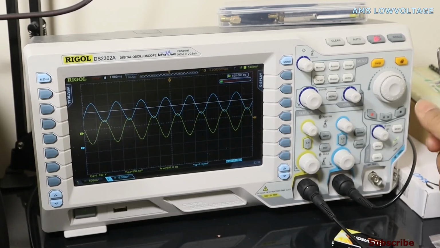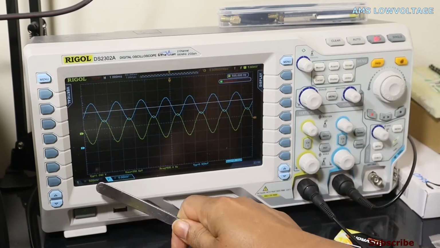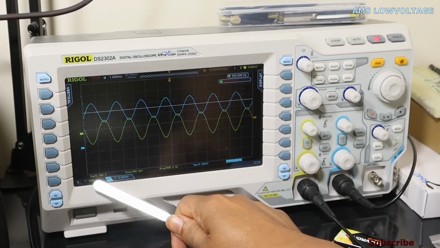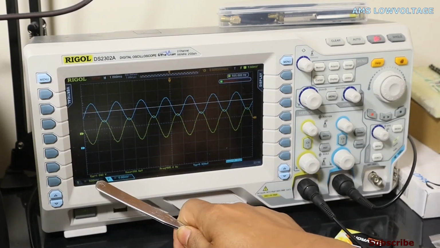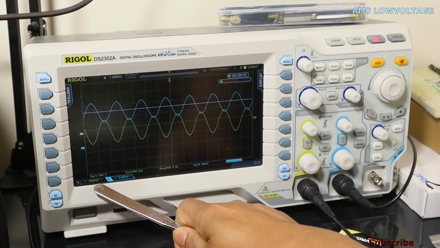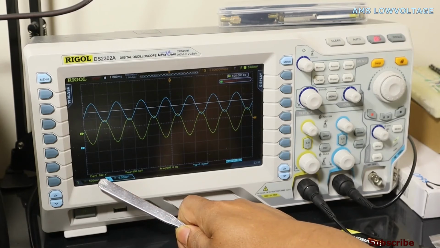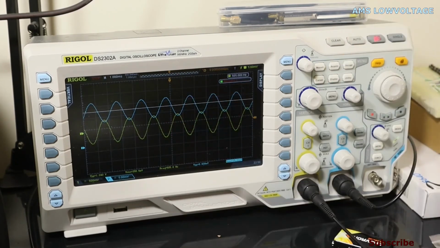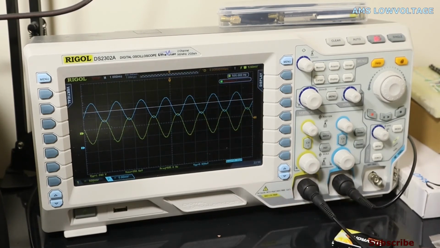For channel 1, the peak to peak is 1.04 volt. And for channel 2, the peak to peak is 6.6 millivolt.